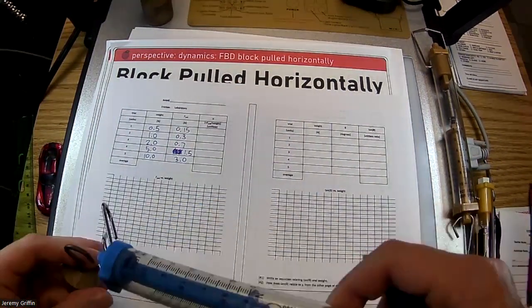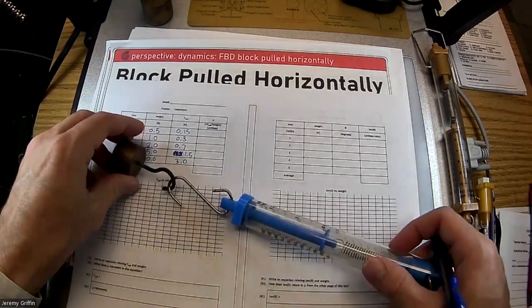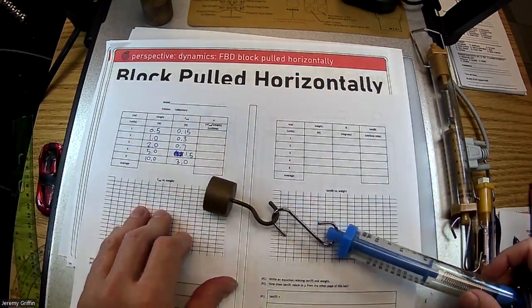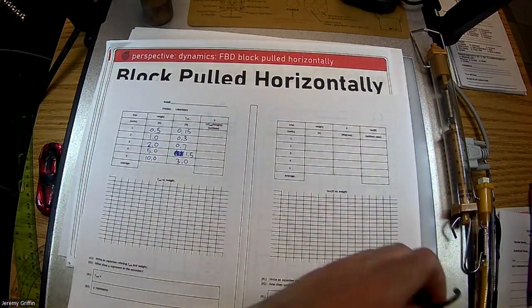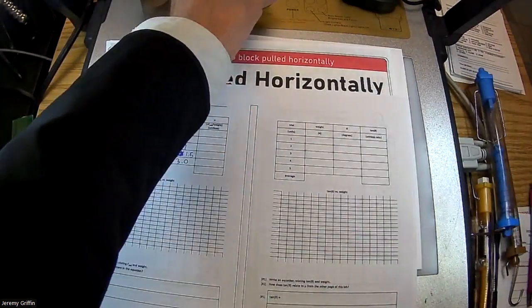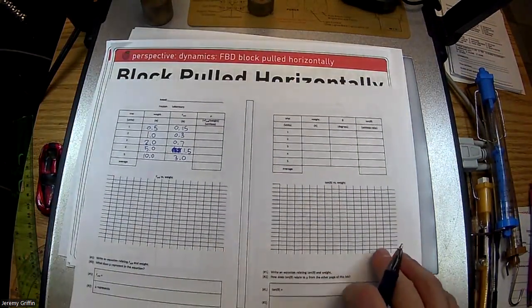Some of you might have found, if you're dragging this across the desk surface, that there wasn't nearly as much friction as, say, if you dragged it across paper. If you dragged it across paper, you probably got a higher value. It's probably easier to read. Some of these numbers were kind of small, so I broke out the blue scales today.